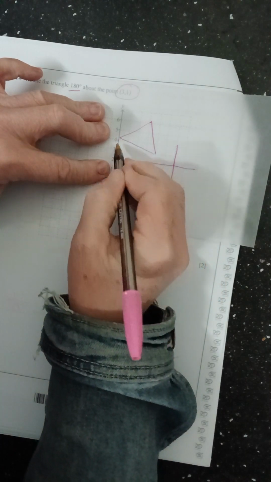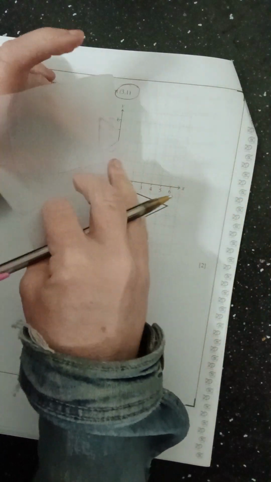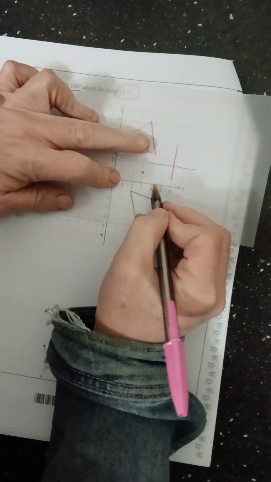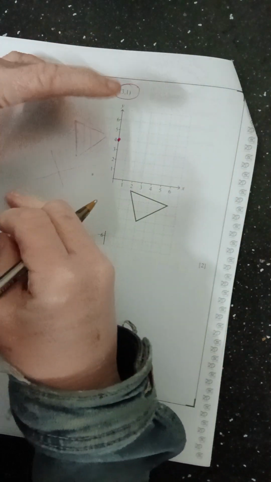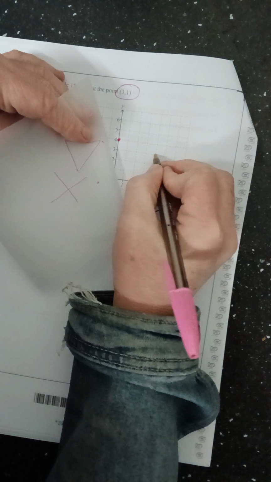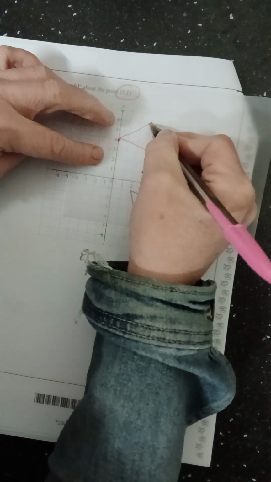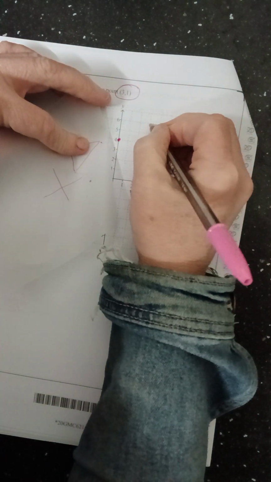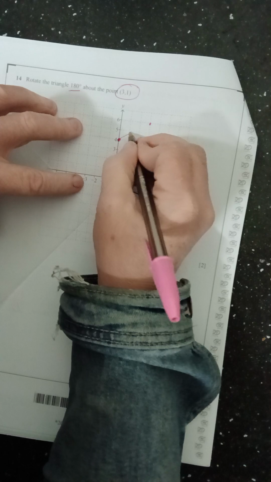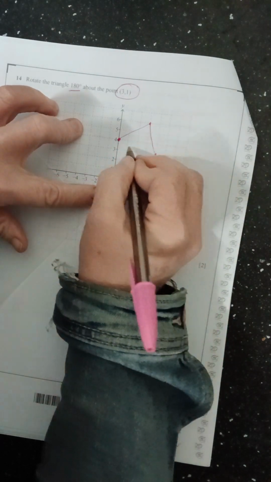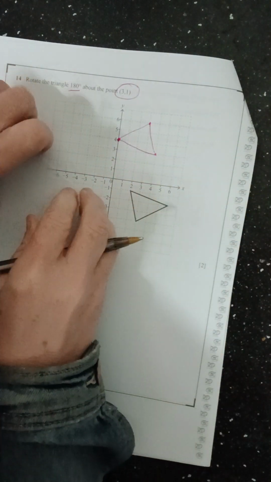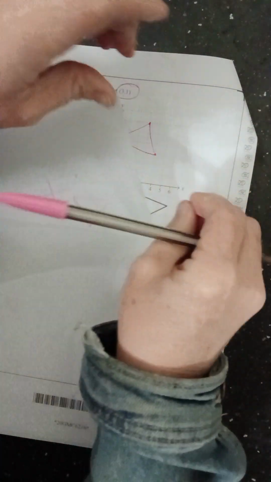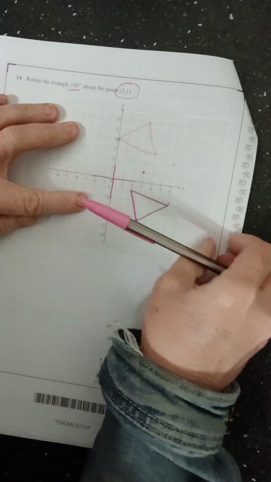I noticed that that's at 0, 4. So I'm looking at the coordinates to help me here. 0, 4, that's that one. That corner, it's at 4, 3. So 4, 3 was that one. And then that one is at 3, 6. If I draw that, and then I'm just gonna double check, use a ruler, don't do it freehand like me. Gonna go back there and check.